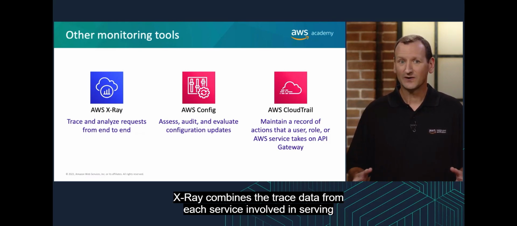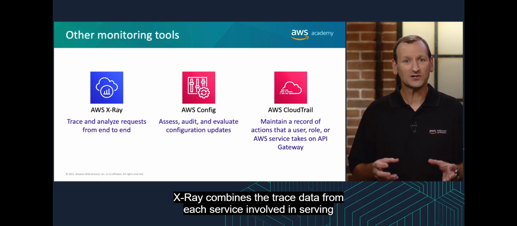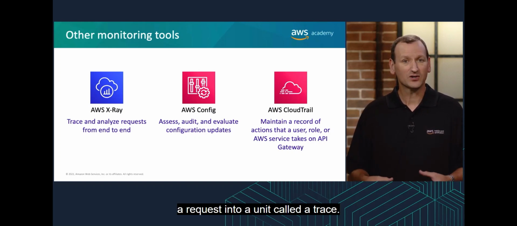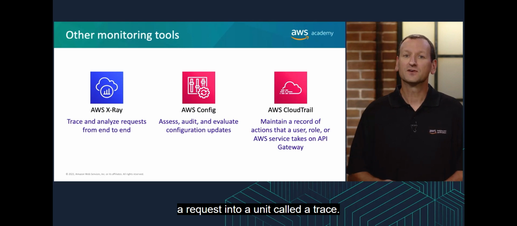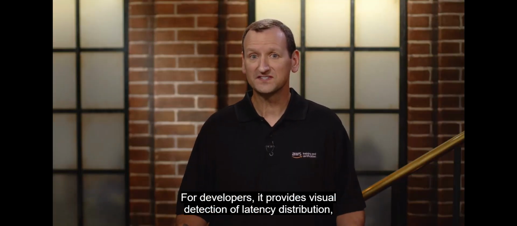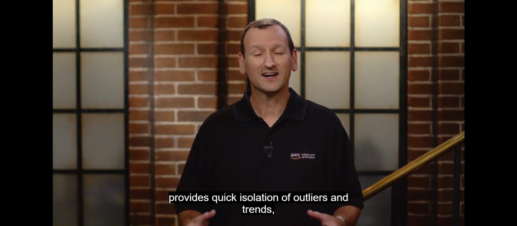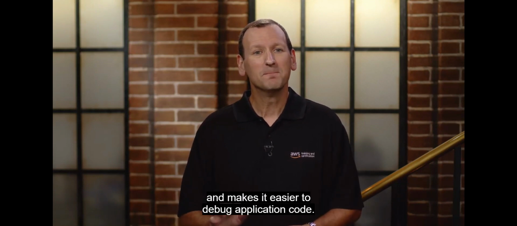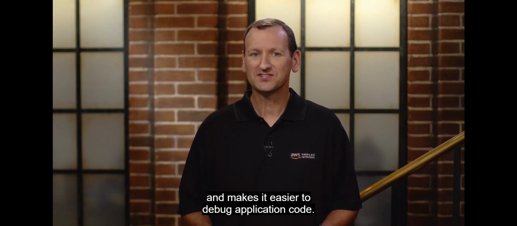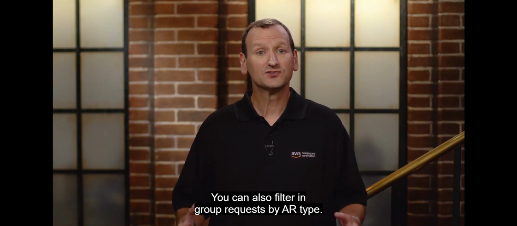X-Ray combines the trace data from each service involved in serving a request into a unit called a trace. For developers, it provides visual detection of latency distribution, provides quick isolation of outliers and trends, and makes it easier to debug application code. You can also filter and group requests by error type.